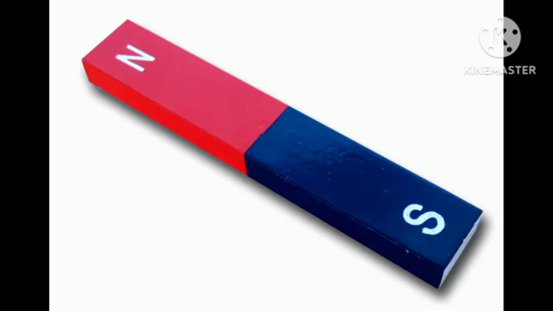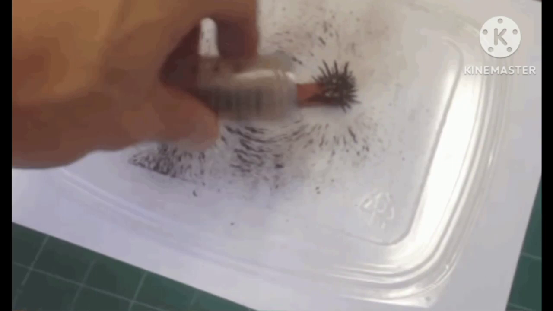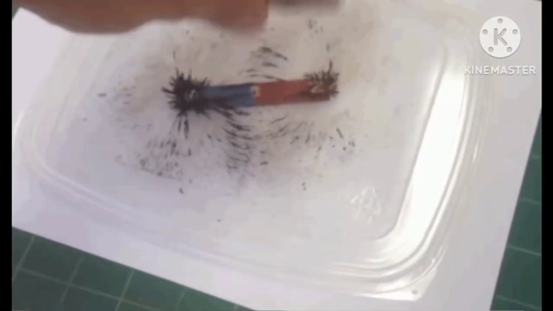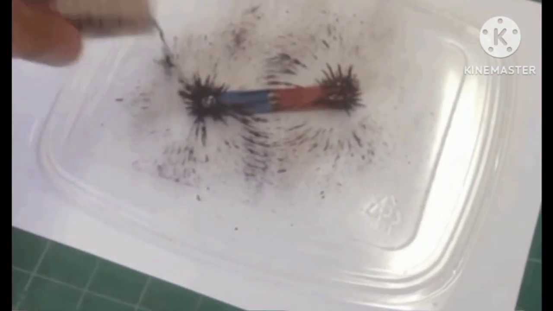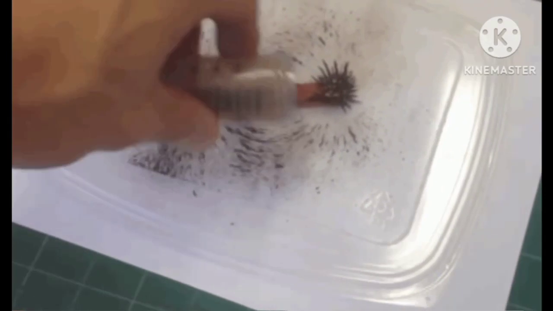Let us do one more experiment. Take a bar magnet, fix it on a sheet of paper. Next, sprinkle iron filings all around the magnet and gently tap the paper. Then we observe the iron filings, which were randomly spread around the magnet, have aligned themselves into a specific pattern.